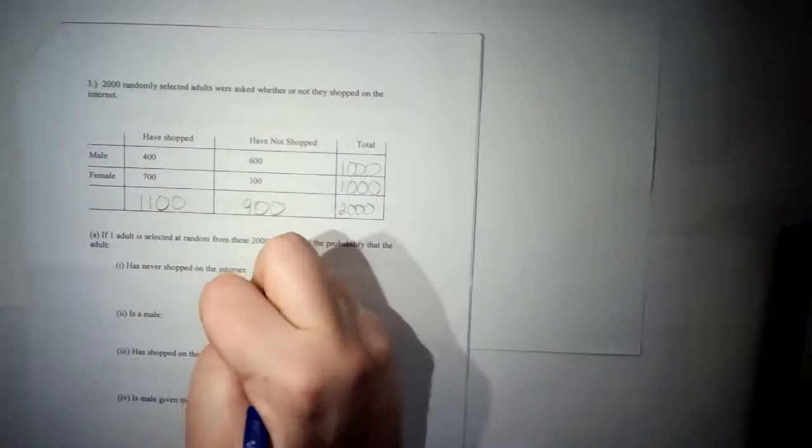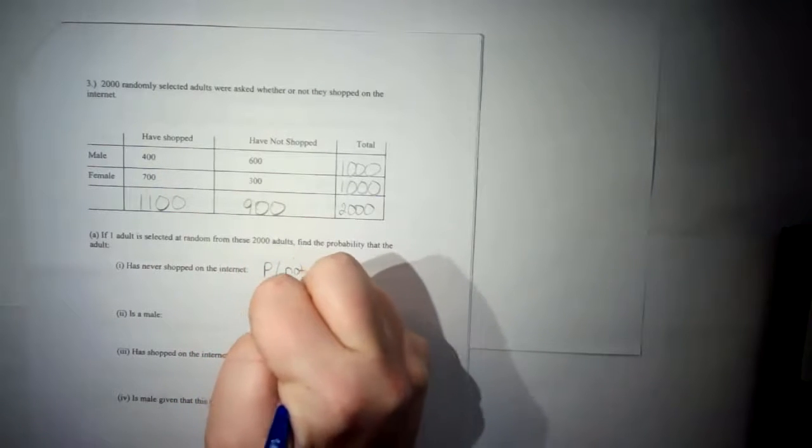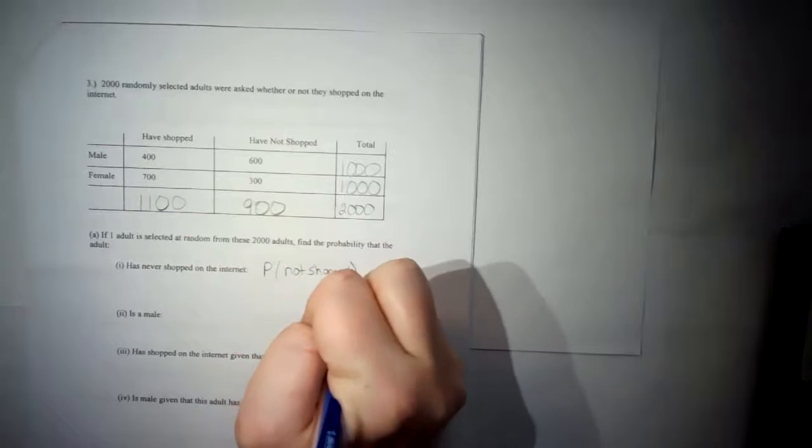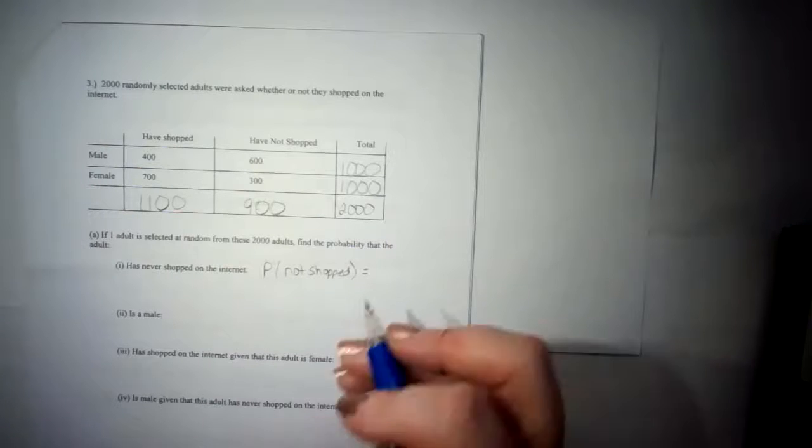So one adult is going to be selected at random from these 2,000. Find the probability that the adult has never shopped on the internet. Well, that's only one little category. So that's a marginal probability. If you wanted to write this over as like not shopped or something, you could. You don't have to, but that might be another way it was presented. Since it's only asking for one item, it's marginal.